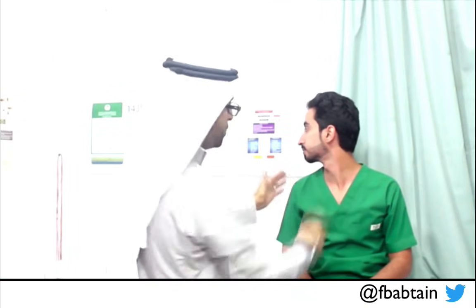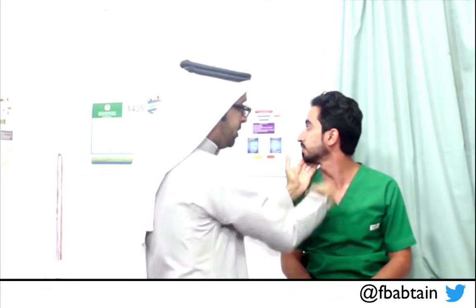Again, this is the left sternocleidomastoid. Mohamed, resist me, pushing to the right. This is the muscle, and he is able to resist me with no difficulties, and the resistance looks equal in both sides. So it is a normal sternocleidomastoid bilaterally. So this is a normal accessory nerve.